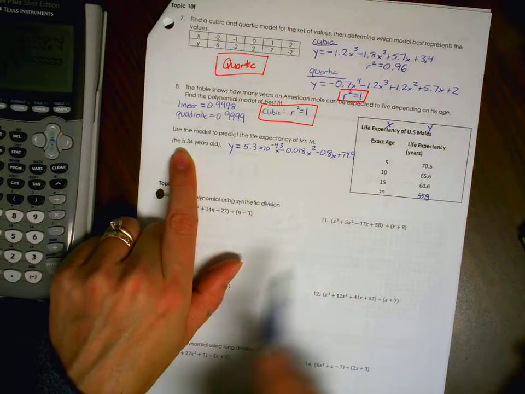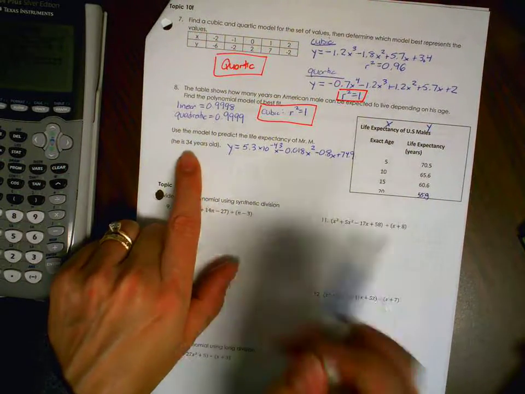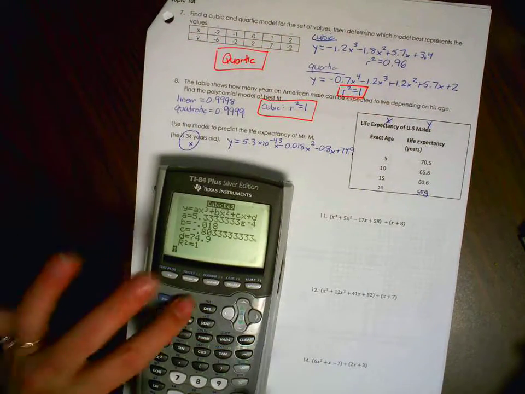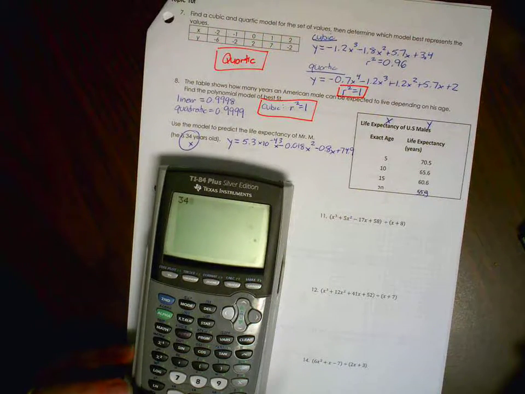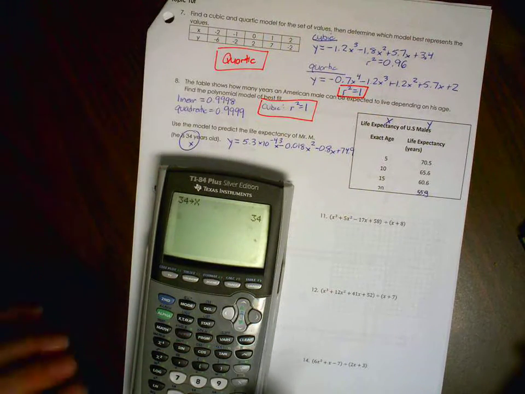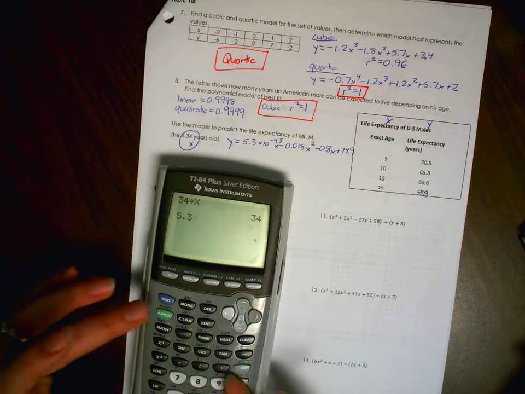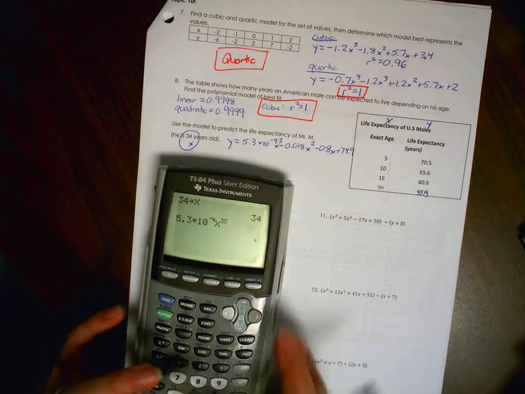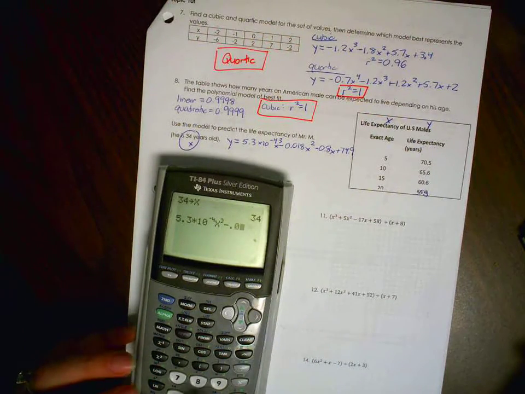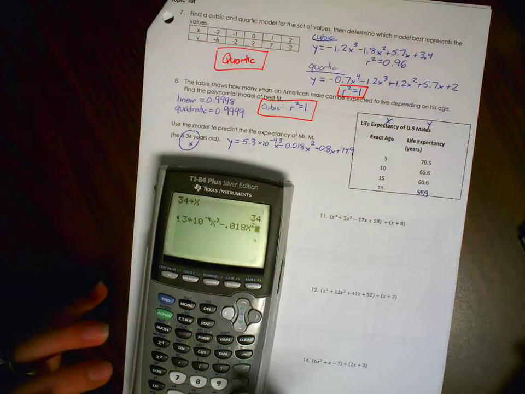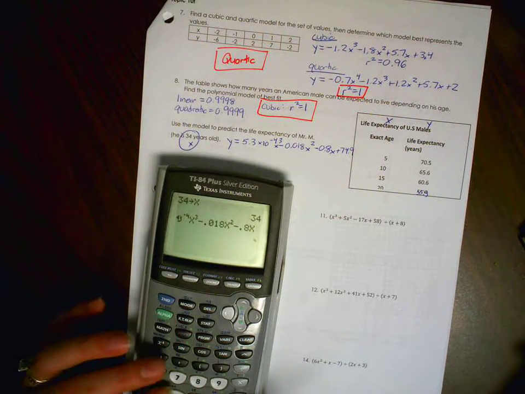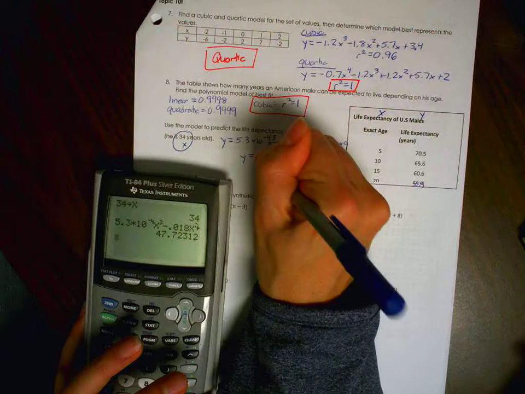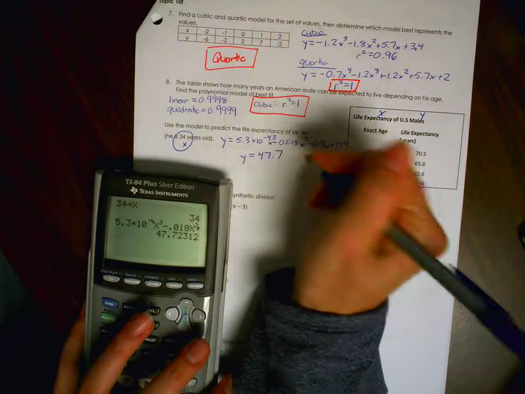If I want to know life expectancy, that's y, and this is x. X is 34. So you can plug it in by hand. I like to use the store button. So I'm going to do 34 store x, and then I'm going to plug in this whole equation. 5.3 times 10 to the negative 4 x to the third minus 0.018 x squared minus 0.8x plus 74.9 tells me that the life expectancy, my y is 47.7.